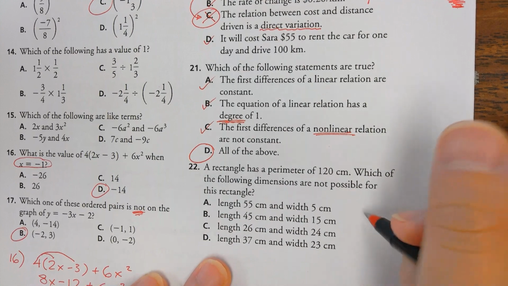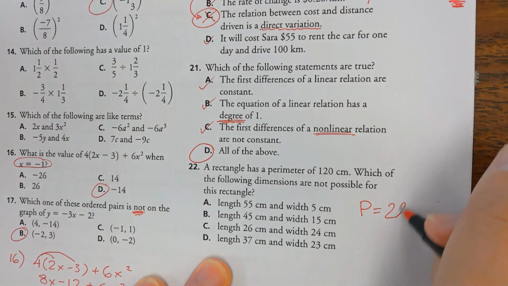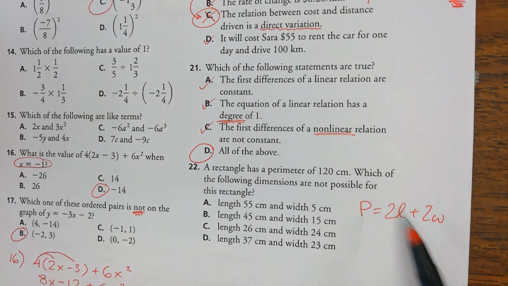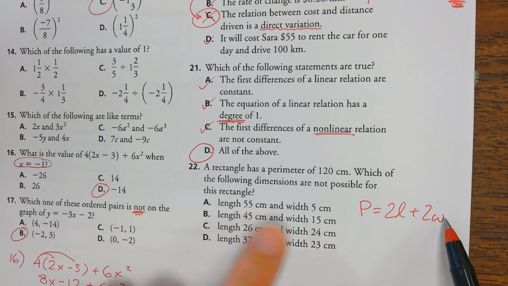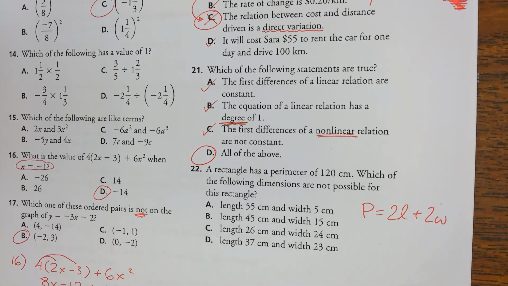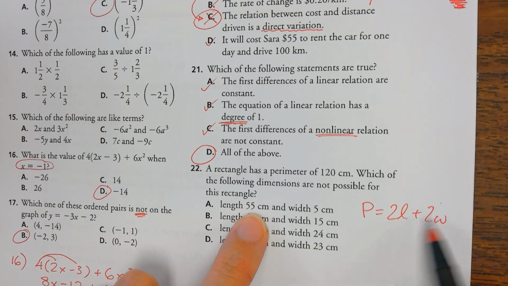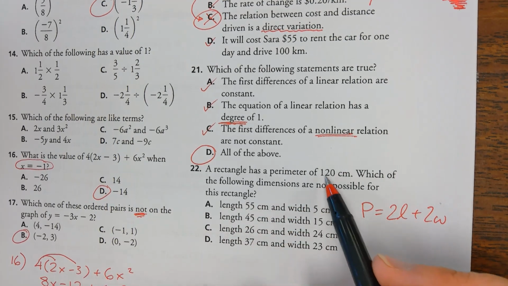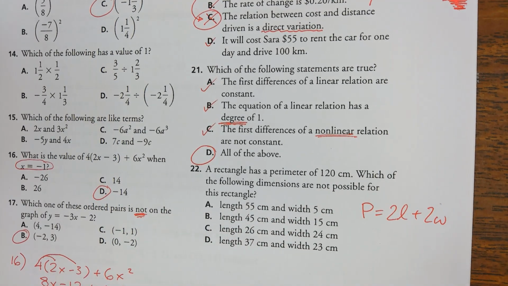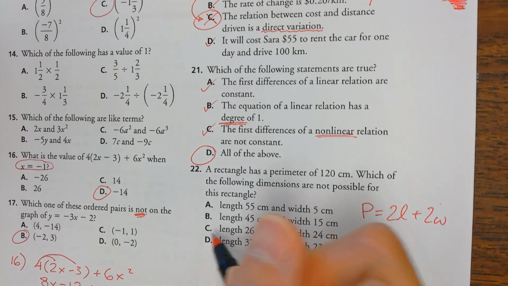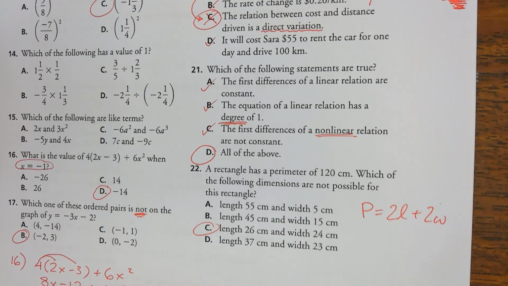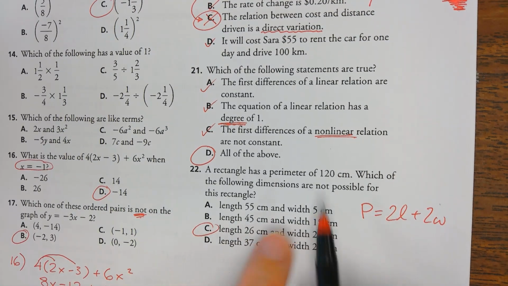So this last one right here is just P equals 2 lengths plus 2W. So you just have to sub in these into here to see if you get the 120. So 2 times 55 plus 2 times 5 to see if it equals 120. So the answer is C for this one. When you just plug in the numbers, you don't get 120.